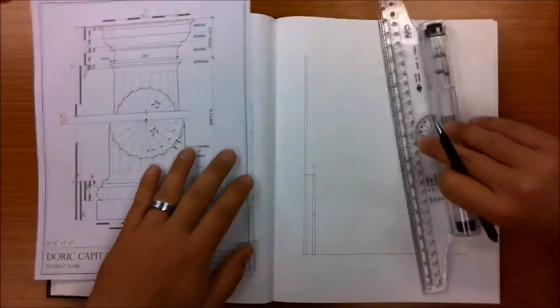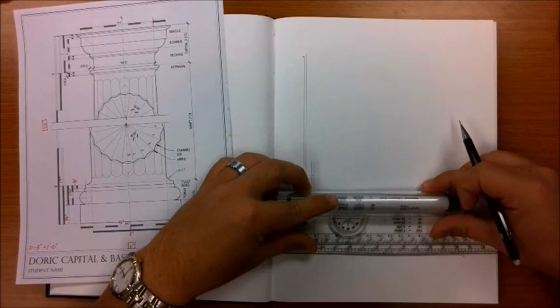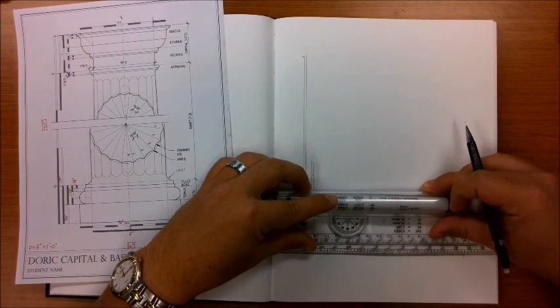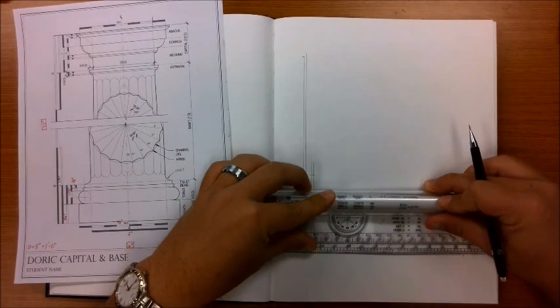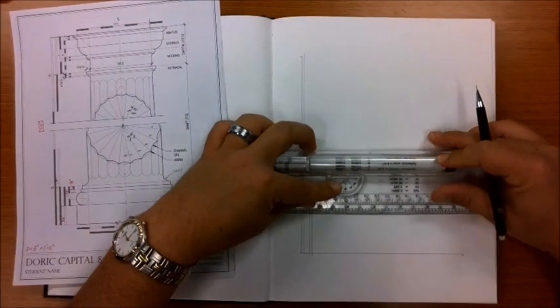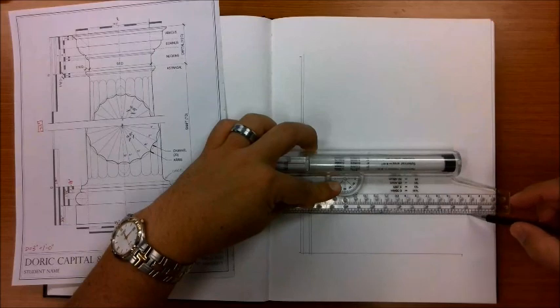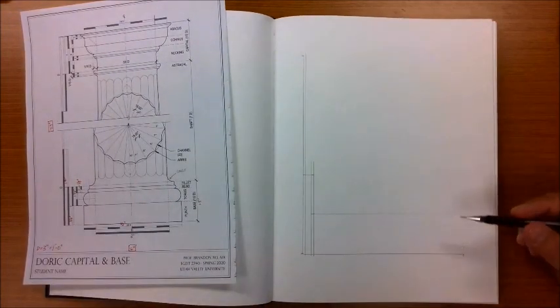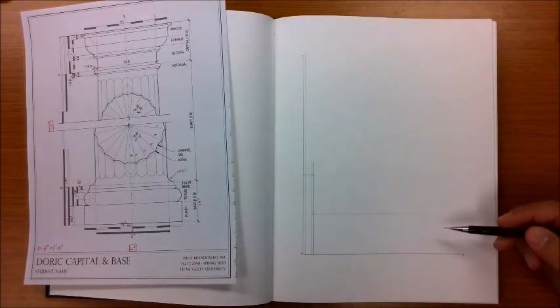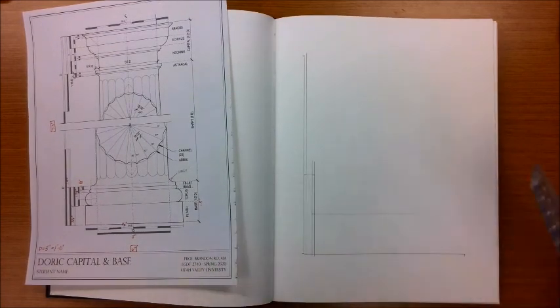Okay, so the nice thing now is that we can go ahead and strike a couple horizontal lines. I'm going to use my rolling ruler for this. Make sure this is straight here. Pull this up to that first tick mark, which is 1.5 inches up. I'm going to do a light line across there. That is going to be the height of the full base for the Doric column.